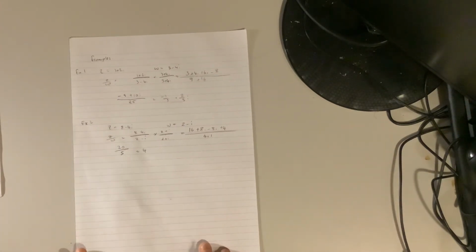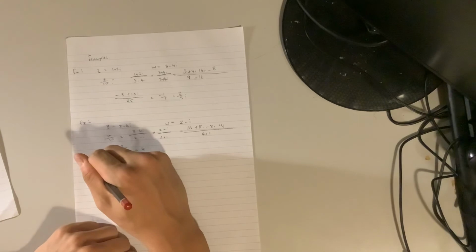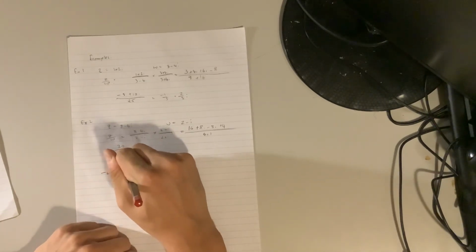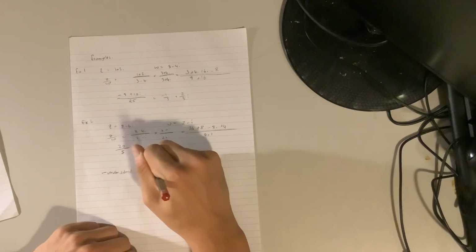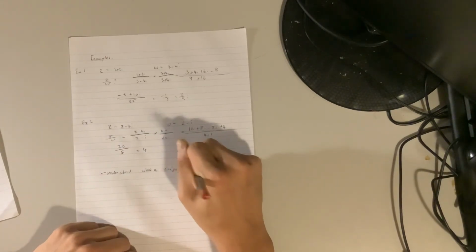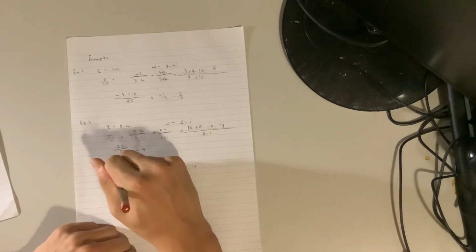So I hope that gave you a little bit of background into dividing complex numbers and rewriting it in the form of a plus bi. And the takeaways from this video: after this video, you should be able to understand what a conjugate is, and you should be able to perform basic division on complex numbers.